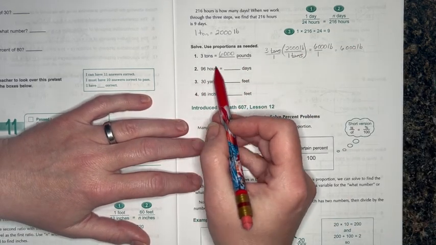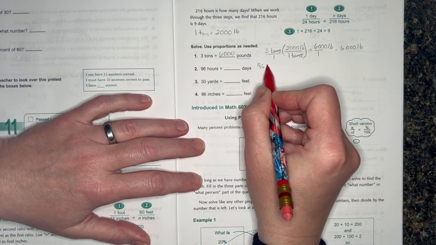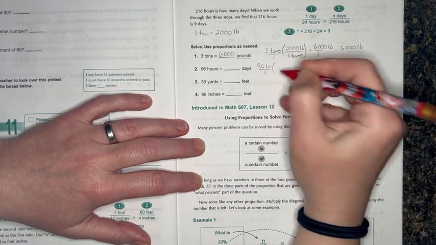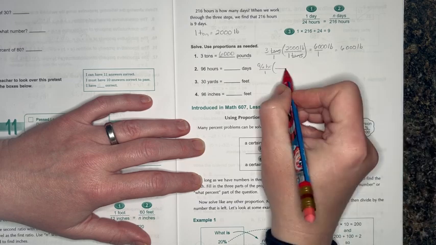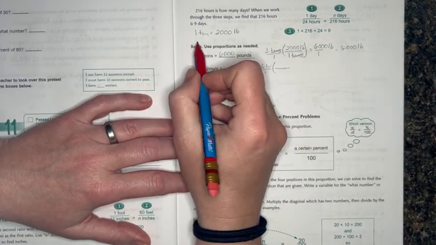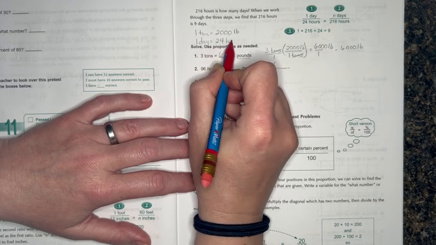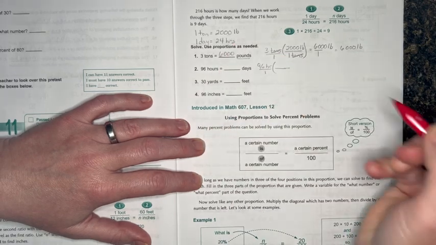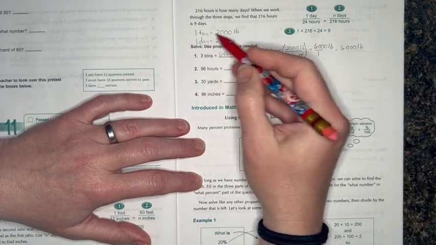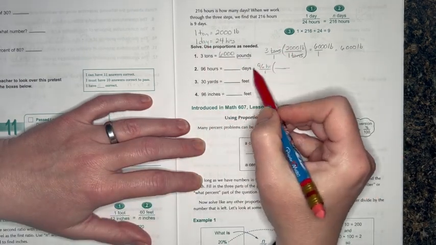All right, 96 hours is how many days? Well, we are given 96 hours, so we're going to set that as our improper fraction. And what are we multiplying it by? Well, how many hours are in a day? 1 day is equal to 24 hours. So I want days. This part of my comparison, my conversion, is going to go in the top because I want days as my answer.